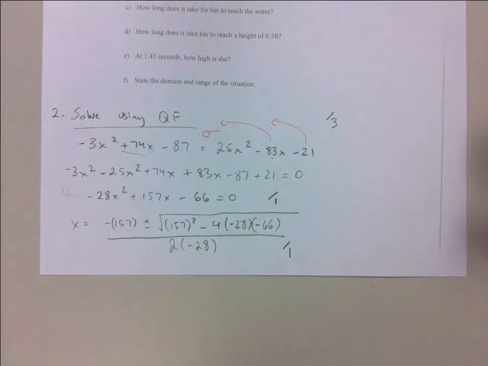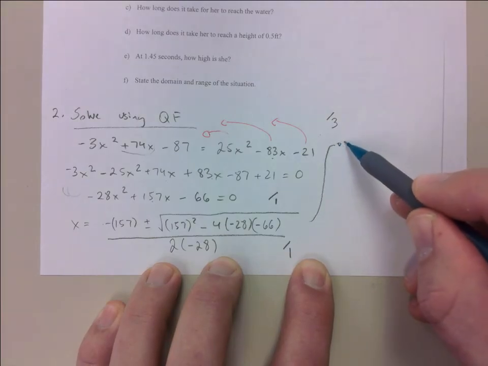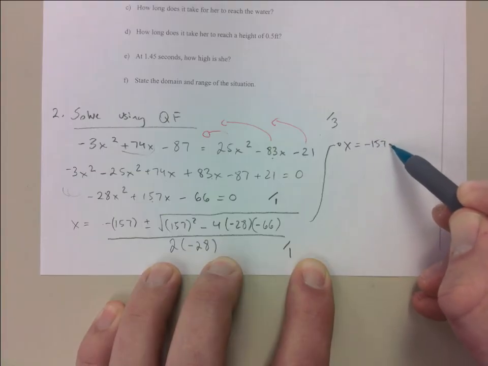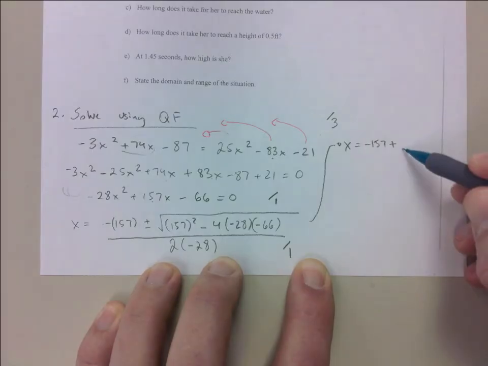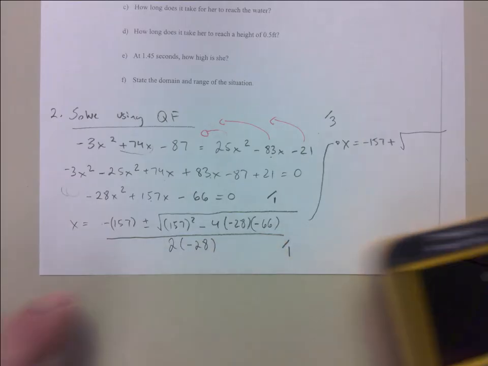And then you're going to get half a mark for each of the answers. So it's a little tight here. I apologize for that, but I go x is equal to -157 plus whatever the root is at that point. So I'm going to type this in. Omit the root right away. Just type in the discriminant, whatever is under the root there.